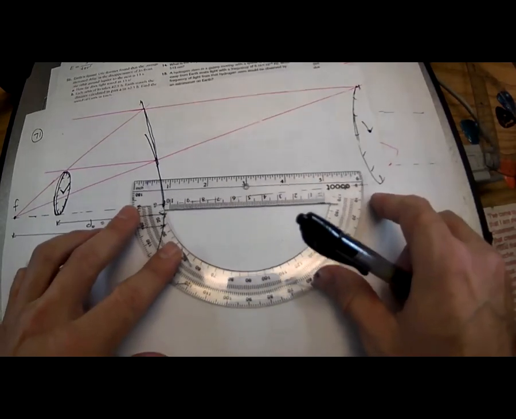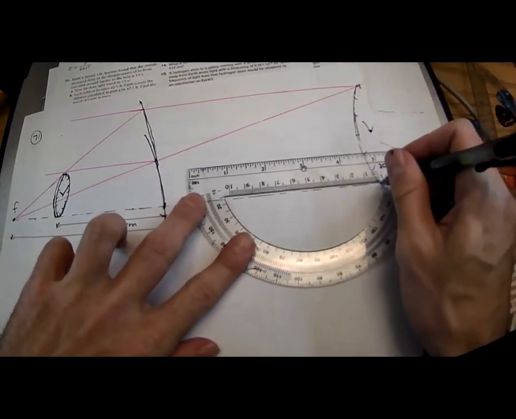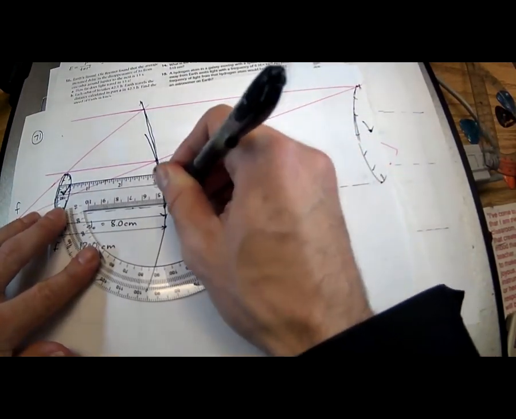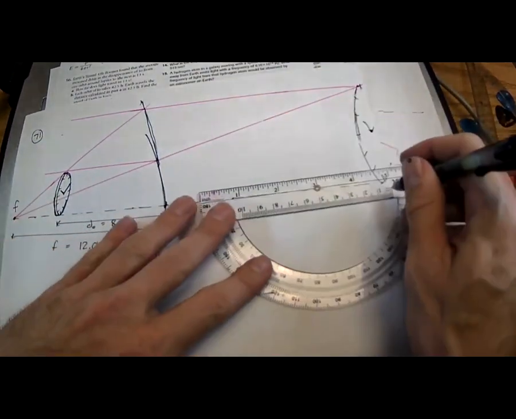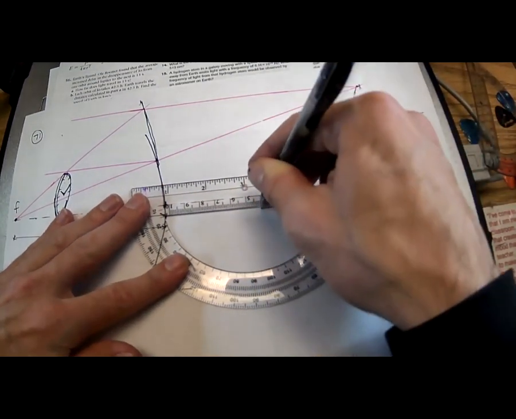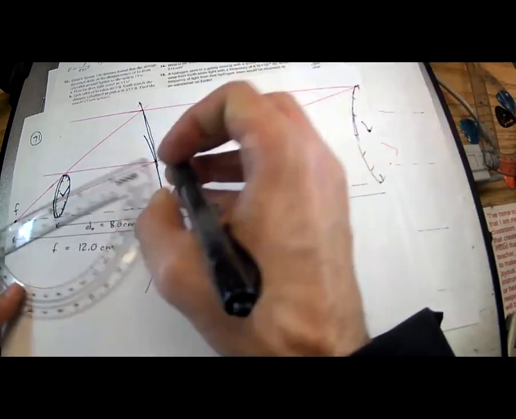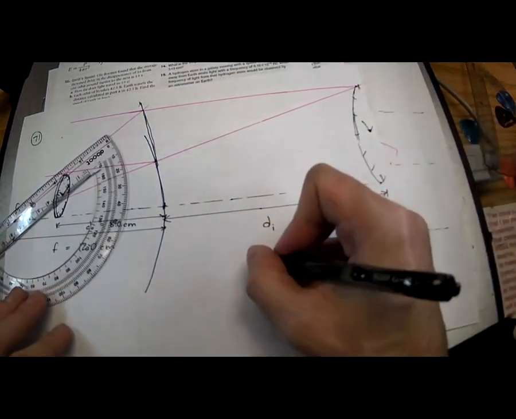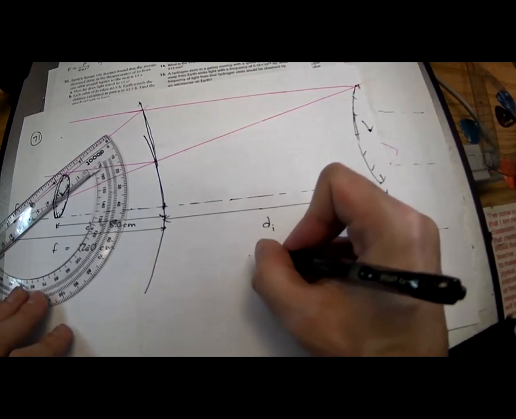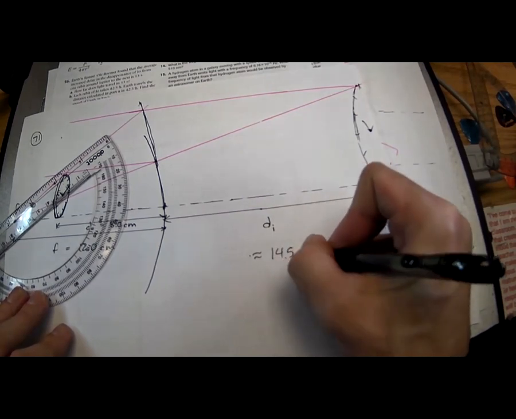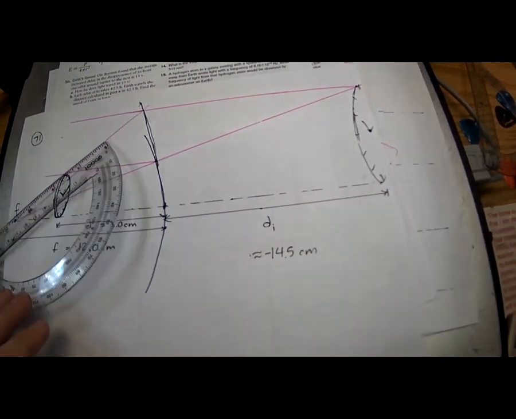All right. So, where is that? We got a measurement from pretty well the edge of the paper. About 14 and a half, about 14 to 15 centimeters should be the distance image to that surface. Call it D sub I. Okay, let's start with this. 14.5 centimeters is my measurement. That's negative because it's on the opposite side.